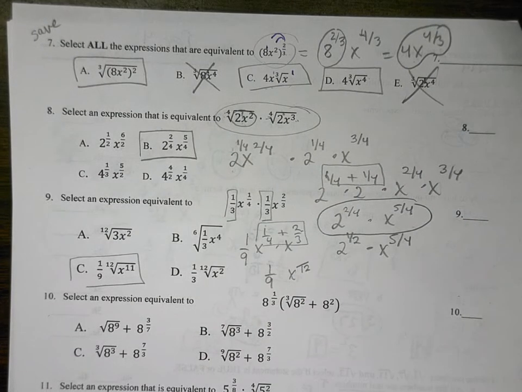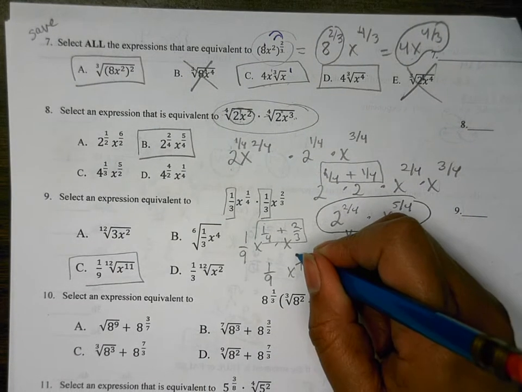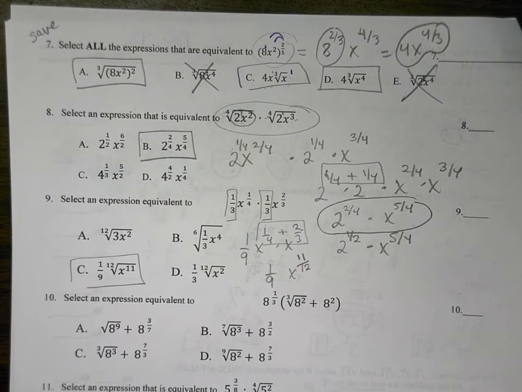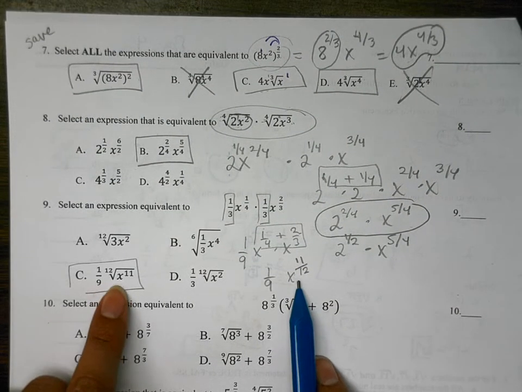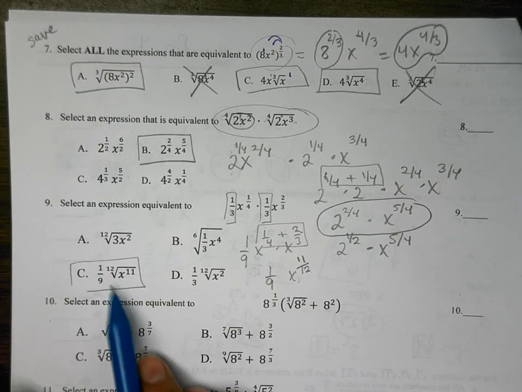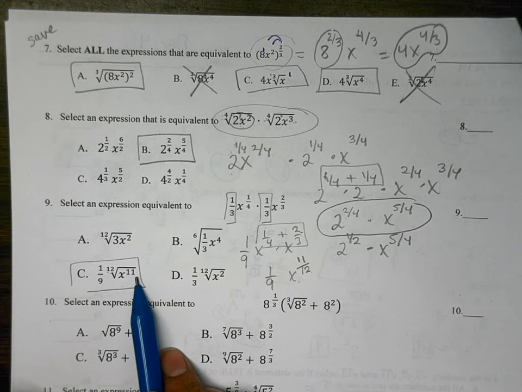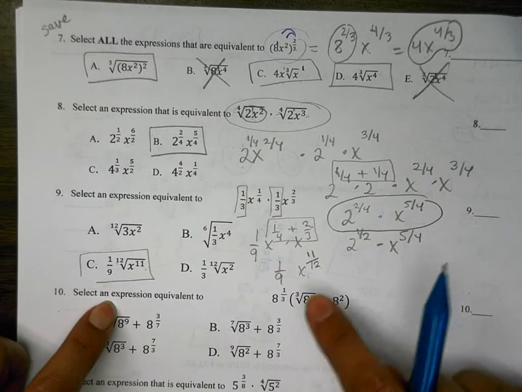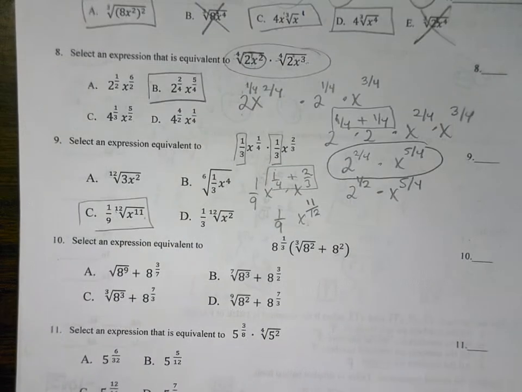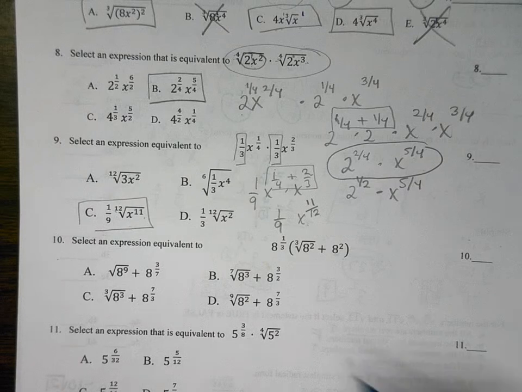You add the 3 over 12 and 8 over 12. Then you get 11 over 12. So 1/9 x to the 11/12, and it doesn't look the same, but is it the same? Yeah. X to the 11/12 and the 12th root of x to the 11th power. It's just in a different form. Radical form, exponential form.